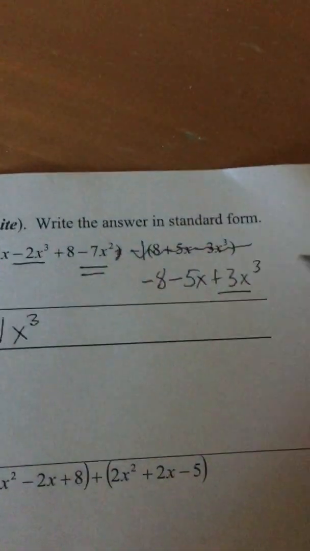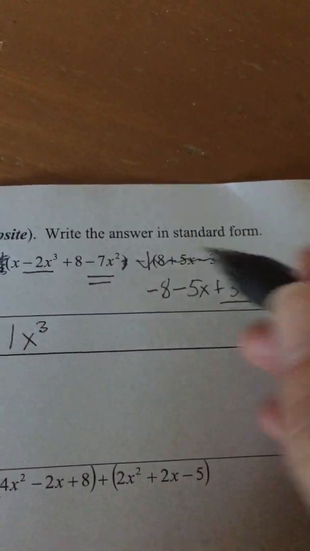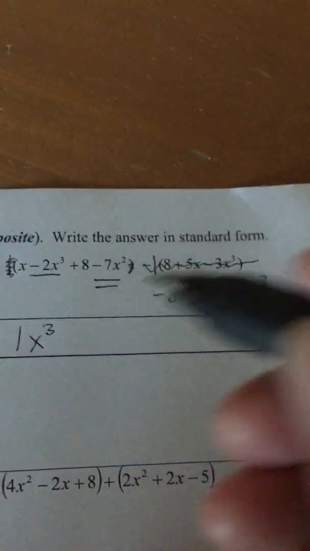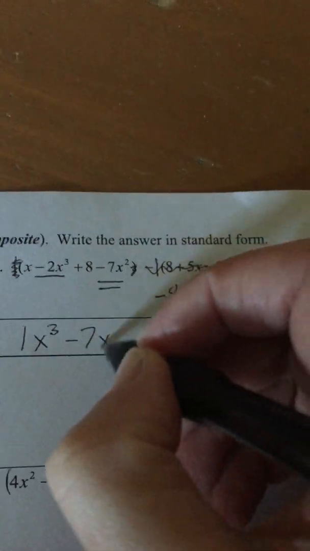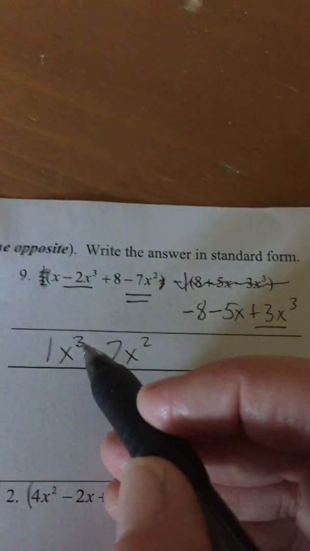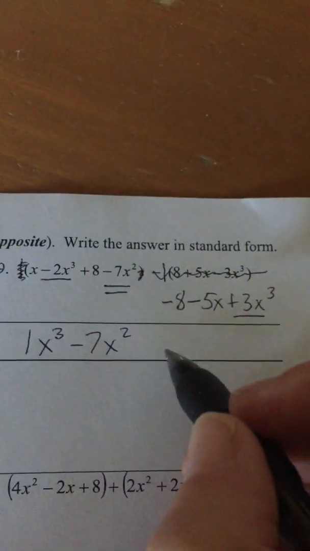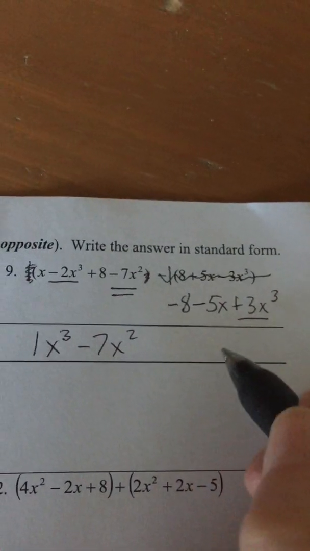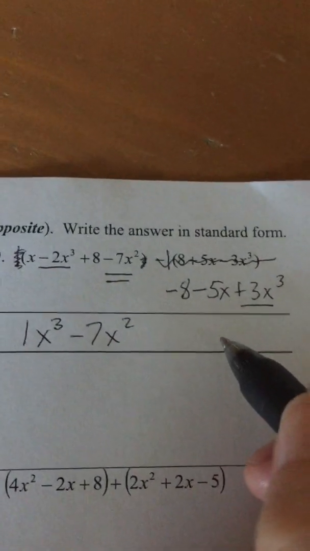Here's some x squareds. So there's my negative 7x squared, and I don't have any x squareds over here, so there's nothing to change. These are still negative 7x squareds. Notice I'm doing these in descending order. I'm doing the third powers first, second powers, then the first powers of x, and then I'm putting the constant on the end because mathematicians will write it that way.